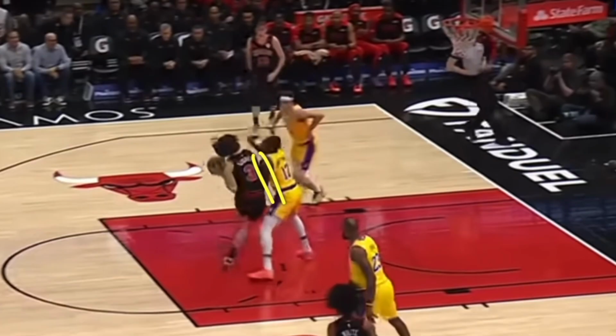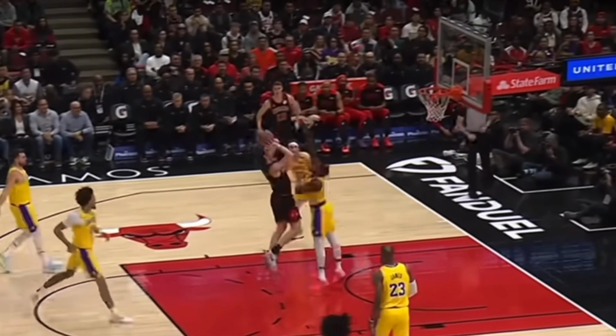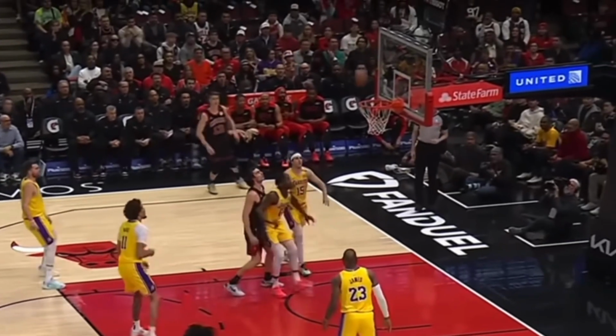He's created a little bit of a gap, but not a lot. This is a much bigger, stronger player than Josh Giddey. After he makes that contact, he's able to go straight up. As we can see, the defender did drift out just a bit, gives a little bit more space in between these two players for Josh Giddey to be able to get that floater off.